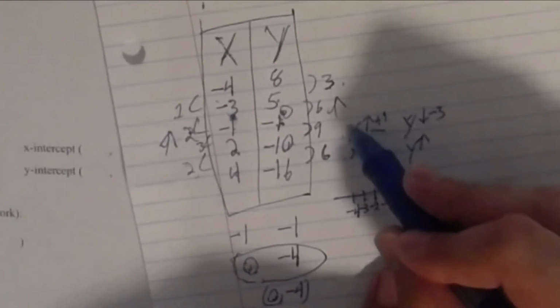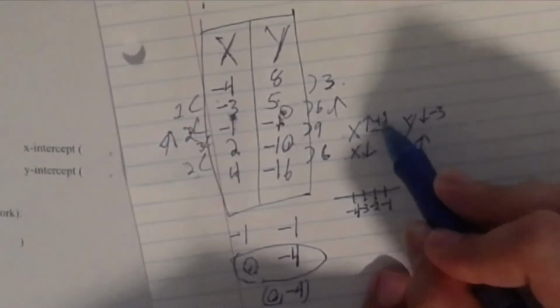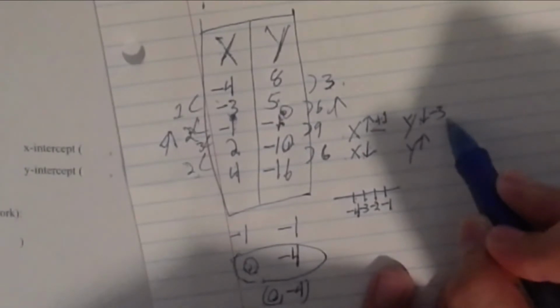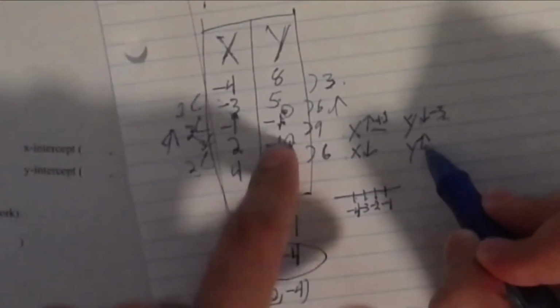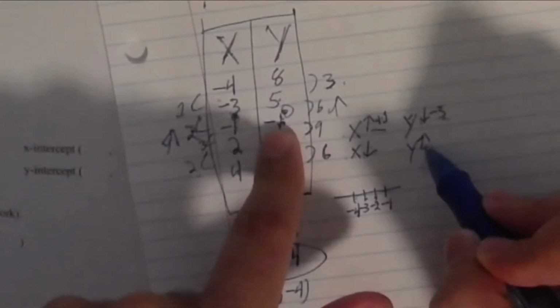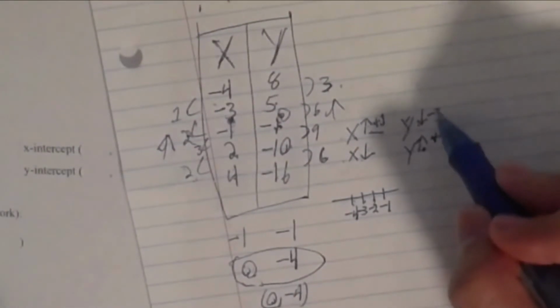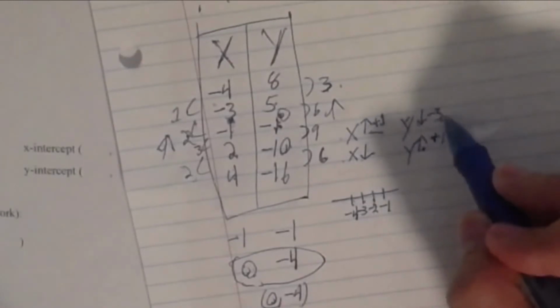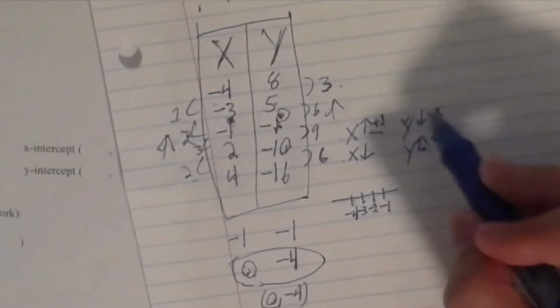Every time we go up by 1, plus 1 on the x-axis, we go down by -3 on the y-axis. Now, since we want to go up, because we want to go to that 0 point, which is just 1 up from -1, we want to go up 1. But we can't just go up. Our ratio is 1 to 3. So every time we move up by 1 on the x-axis, we go down by 3.